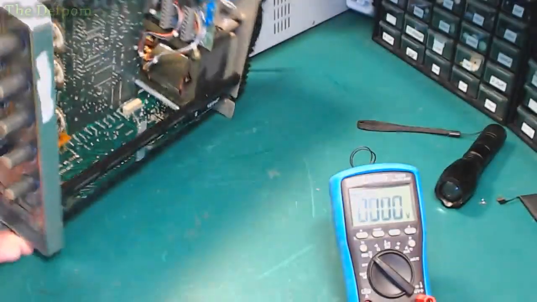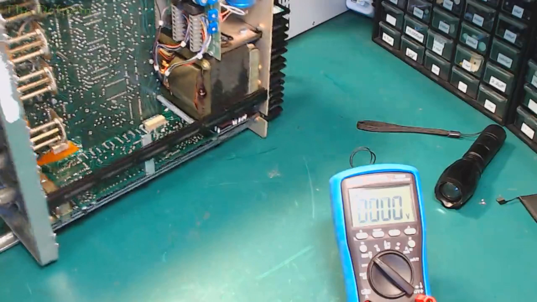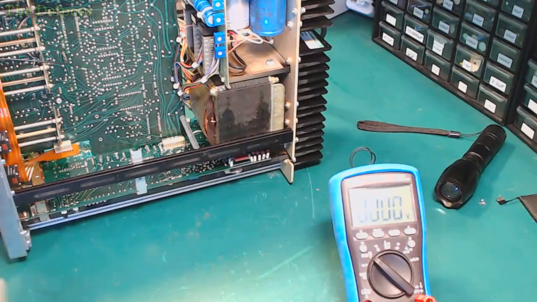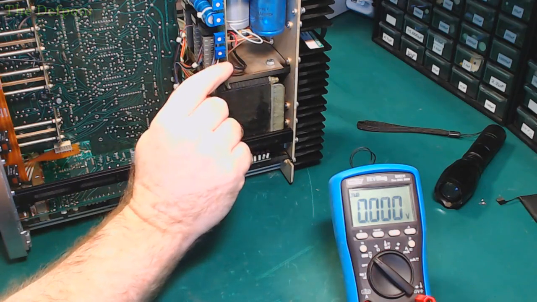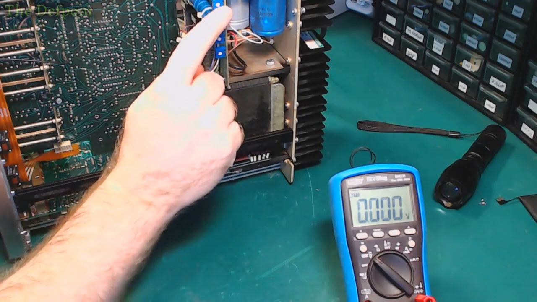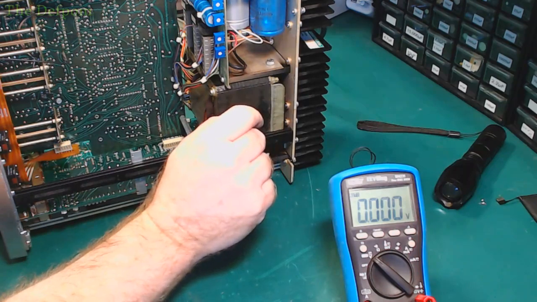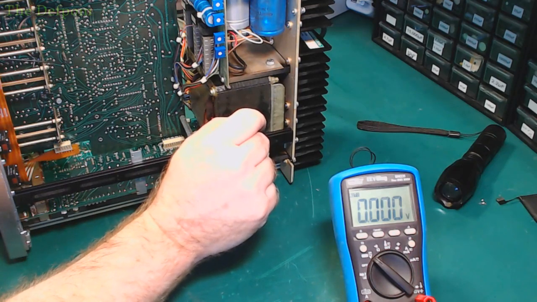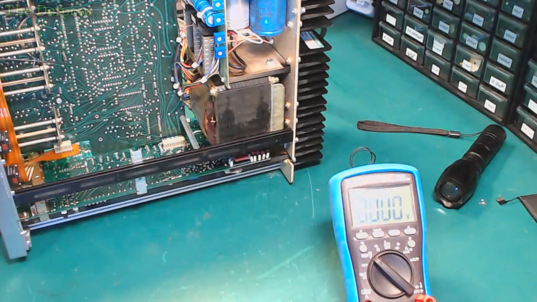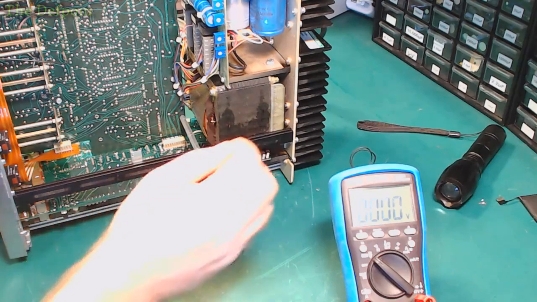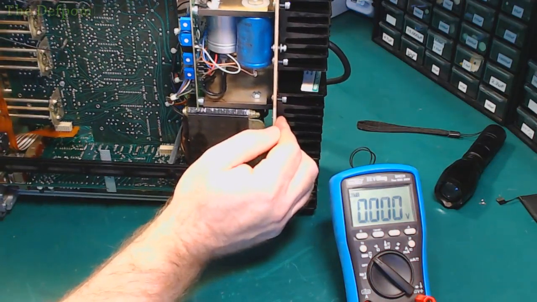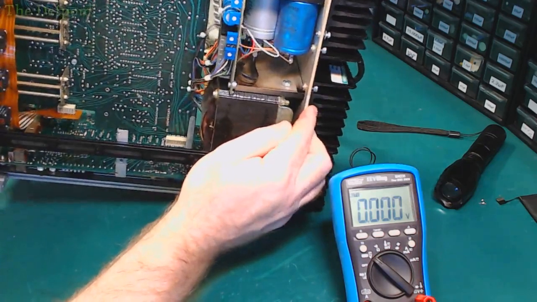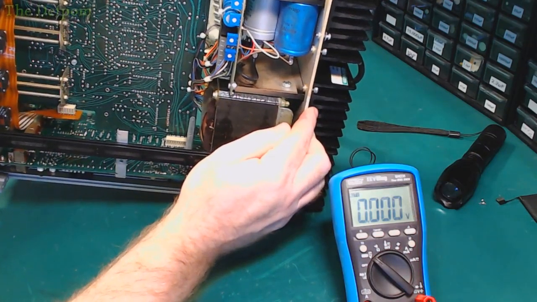I'll flip this over. Now, the 25 volt itself is a bit weird because it's not actually one of the rails, but we've got a 40 volt rail. So I'm kind of wondering what the situation is there with that. So we'll trace these rails to where they go.